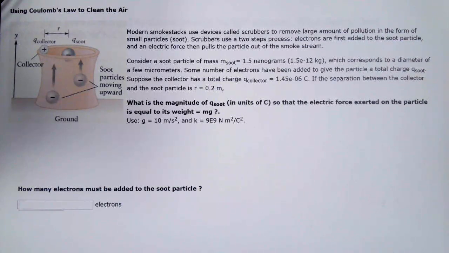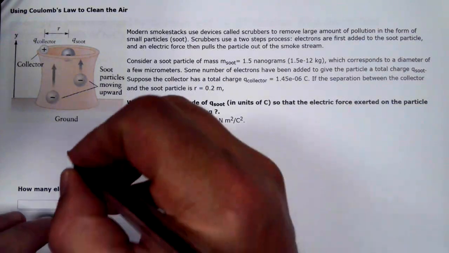The question is: what is the magnitude of the charge on the soot particle so that the electric force exerted on the particle is equal to its weight? Its weight is mg. To figure this out, the first thing is to draw a free body diagram.